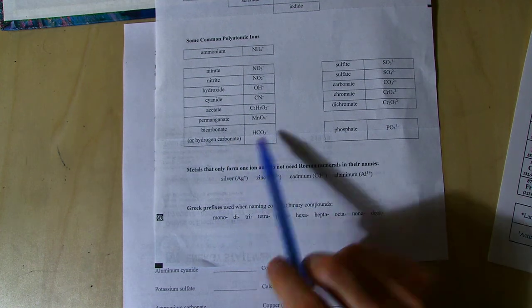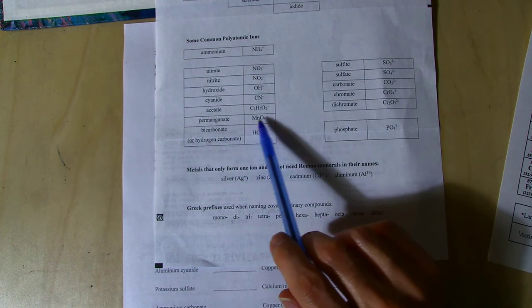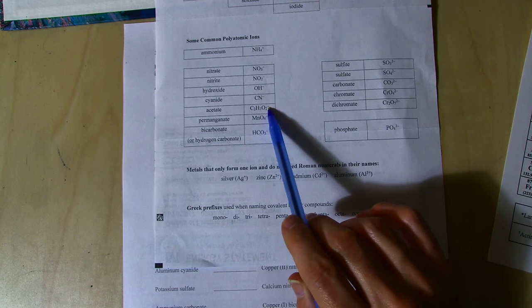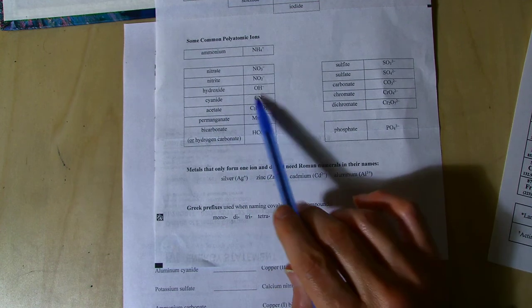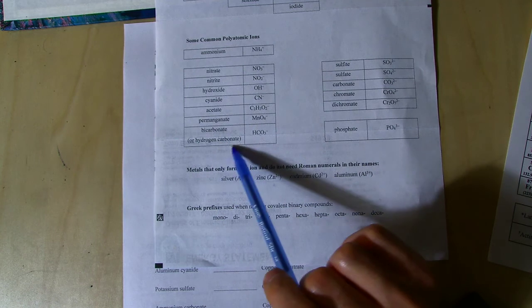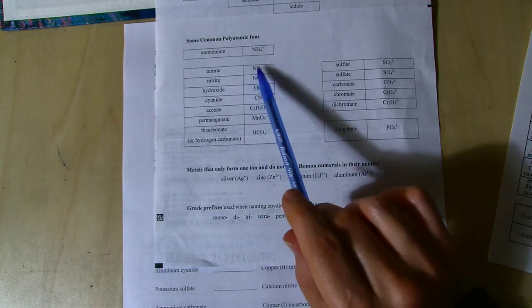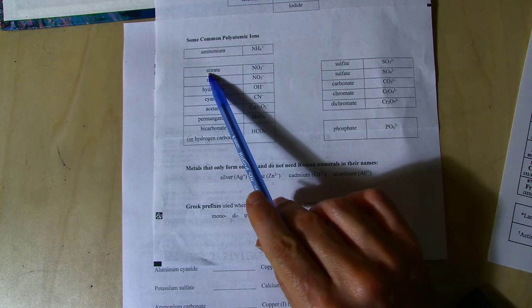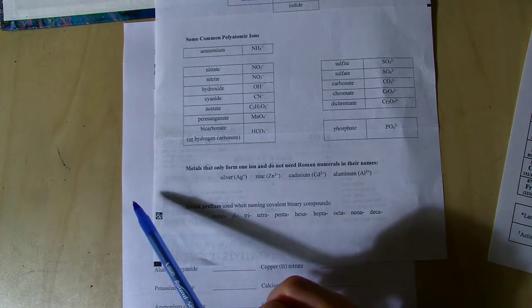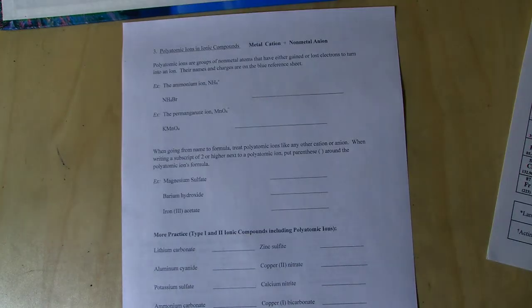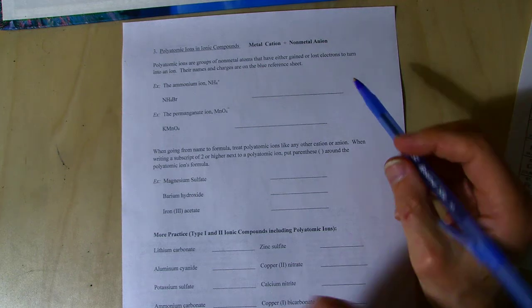Permanganate is MnO4 minus, acetate is C2H3O2 minus, cyanide is CN minus. So you need to know these names, and if your formula has this ion, then that's the name of the ion that's going to be in the name. So if you know the names of the polyatomic ions, you stick them together.